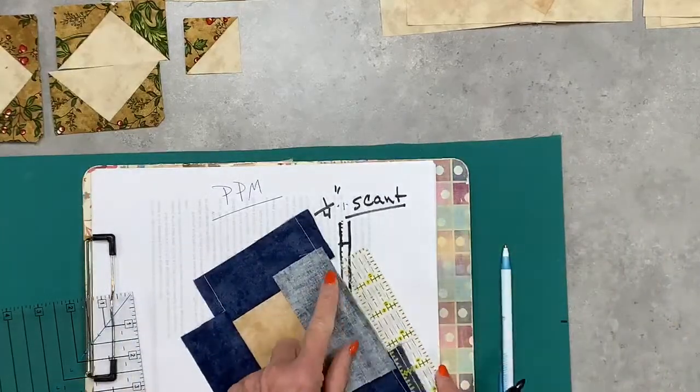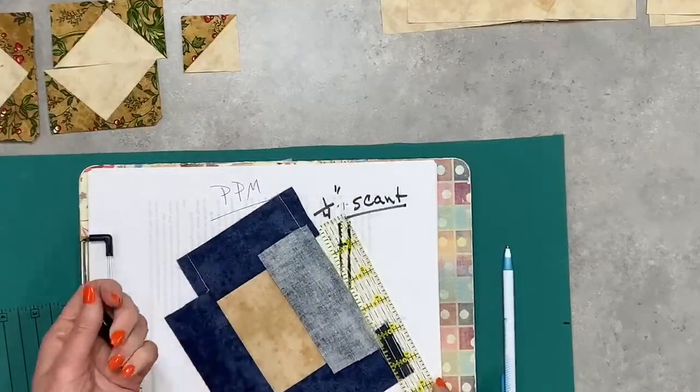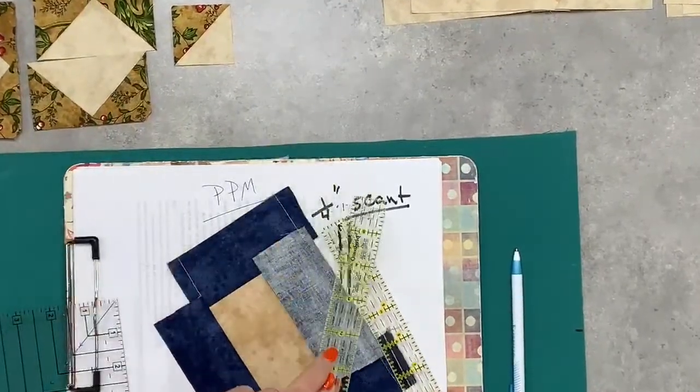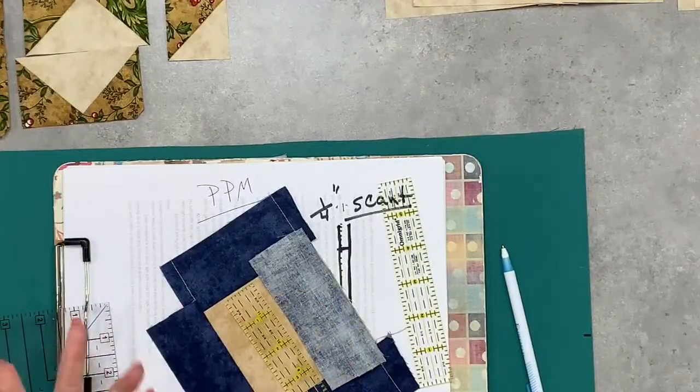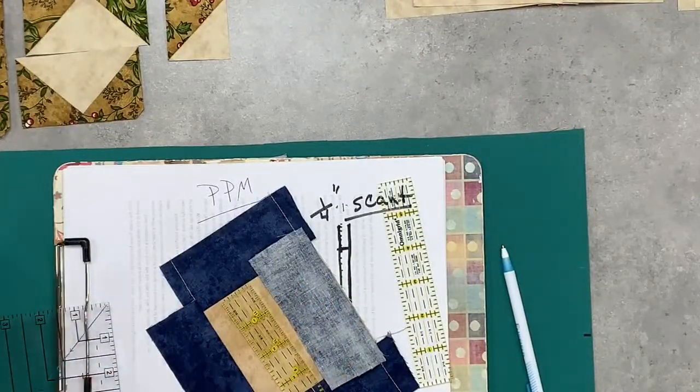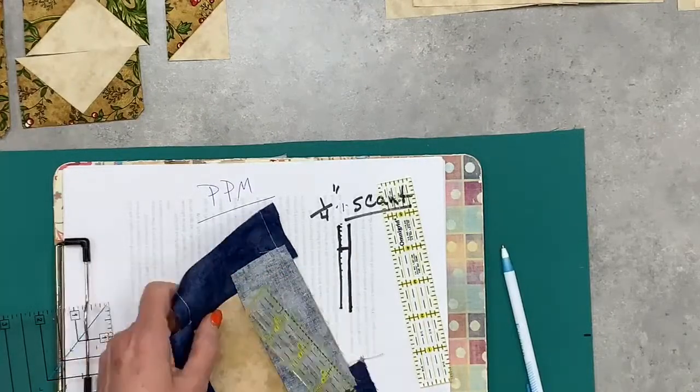So when I put my ruler on here, and this is a little OmniGrid 1x12 or 1x6, I have them in all my different sewing stations because I can quickly check a seam, check a square. They are my little helpers.